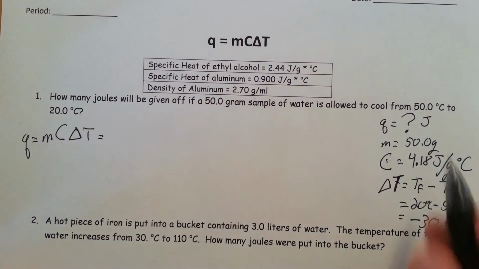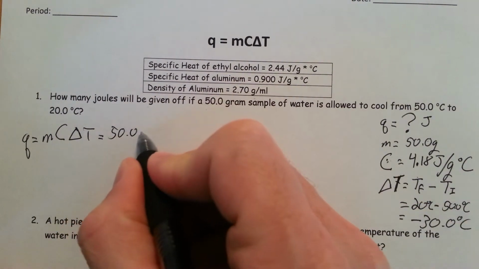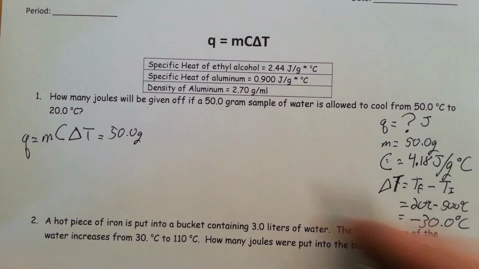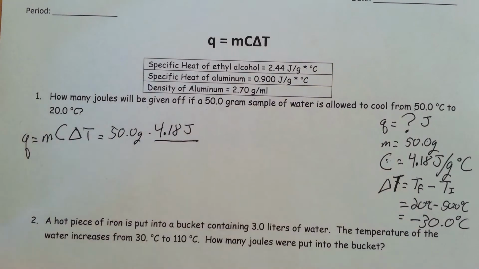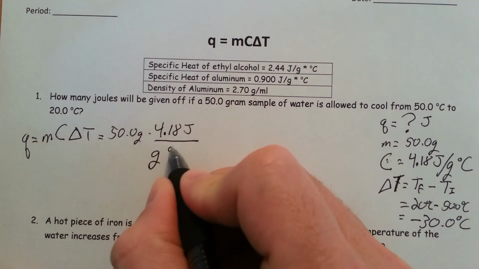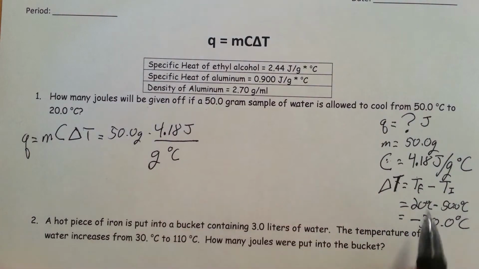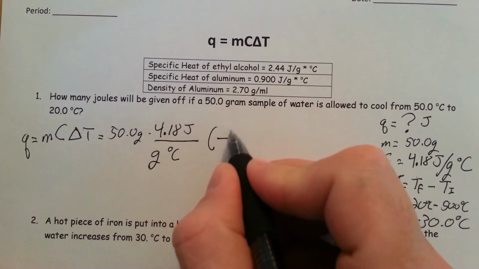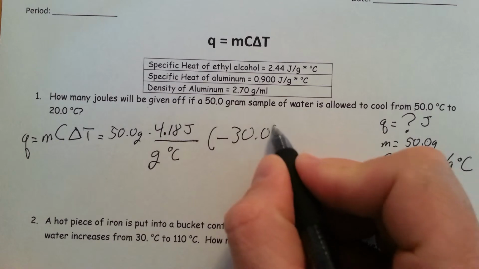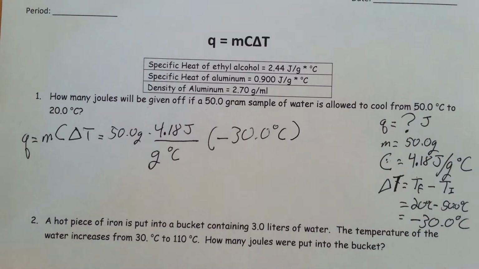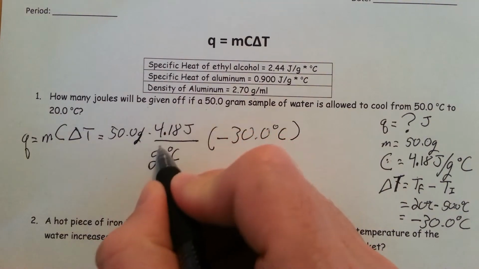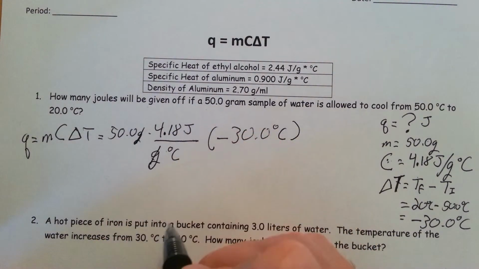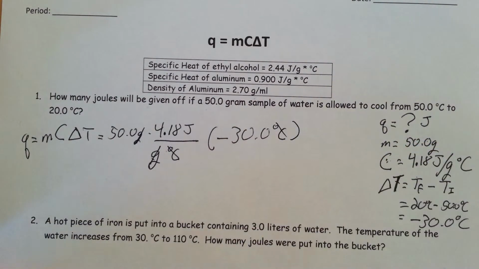And we get Q equals our mass, 50 grams, times our C, times 4.18 joules. I'm going to write it this way. We'll see why in a moment. Grams times degrees Celsius, times our delta T, which is minus 30 degrees Celsius. All right, so now we can cancel out units, and now you can see why I wrote it the way I did. It's a lot easier to see that I can cancel out grams and degrees Celsius when it's written this way. Now I'm ready for my handy-dandy calculator.